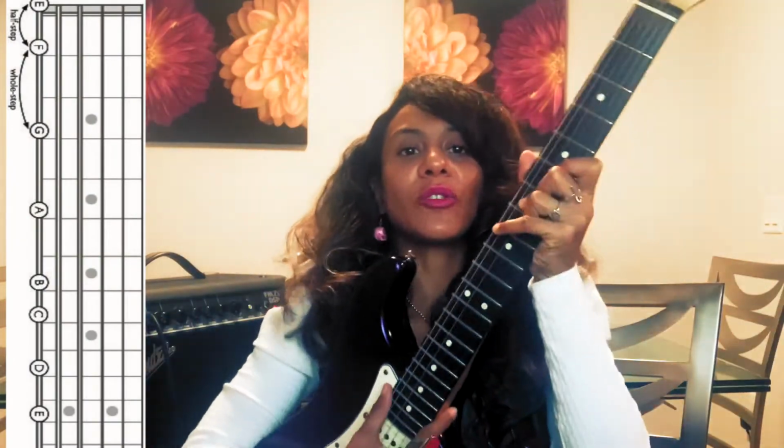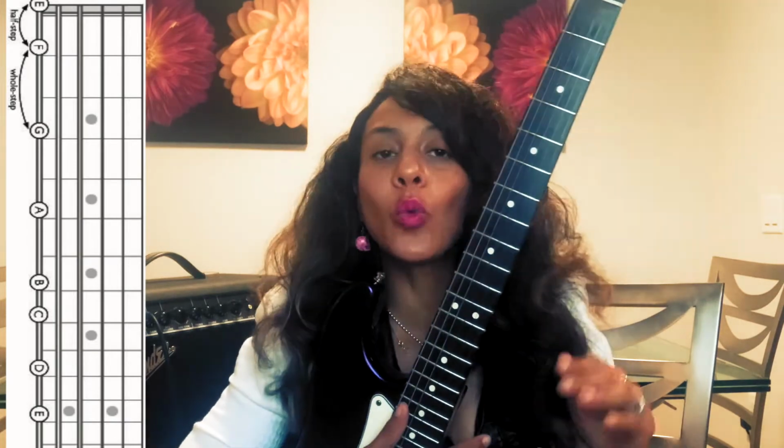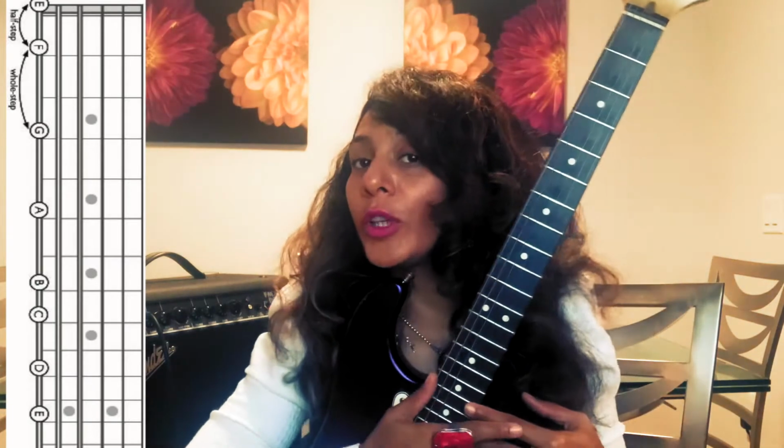Okay, this 6th string is an E string. It's our low E string. So what we're going to do is start by learning the prime notes on this 6th string. We're not going to worry about sharps or flats just yet. We're only going to learn the prime notes on the 6th string of the guitar. Once we learn the prime notes, then we're going to learn the notes in between, the sharps and the flats.